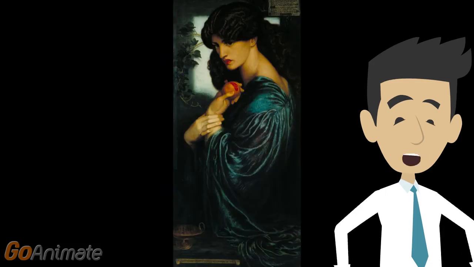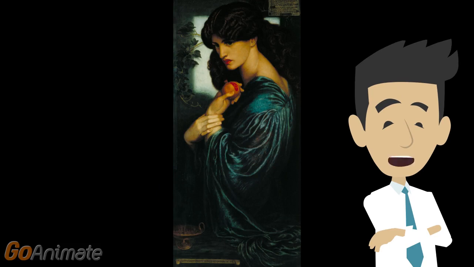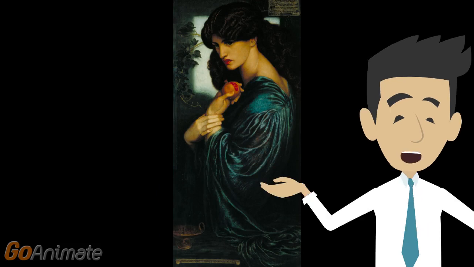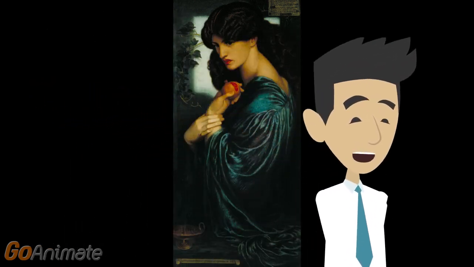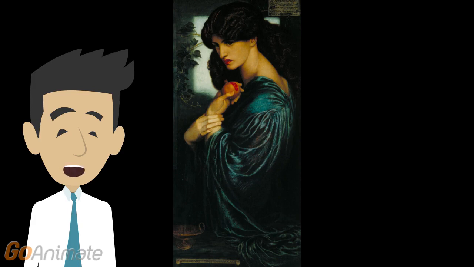Here and now we have Proserpina from Book 5. Her story corresponds to the Greek myth of Demeter and Persephone. She had to live for half the year in Hades with the god of the underworld. They all call the apple forbidden fruit, but, in Proserpina's world, the real forbidden fruit was the pomegranate. This was painted by Dante Gabriel Rossetti.